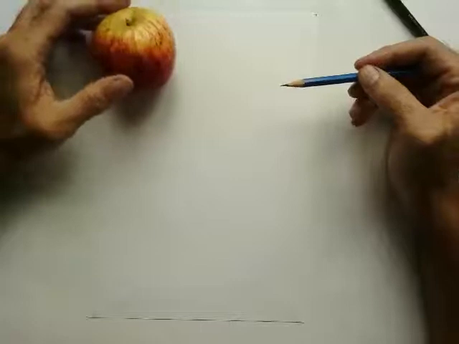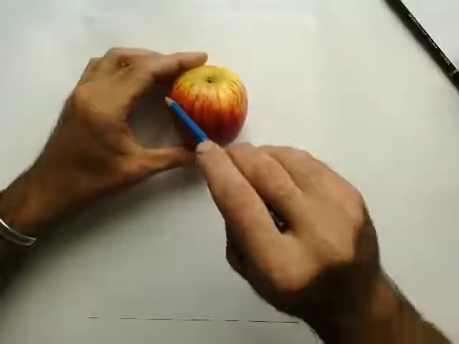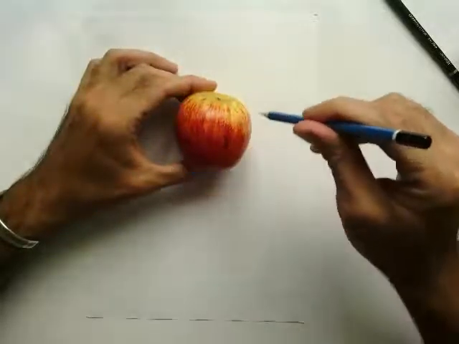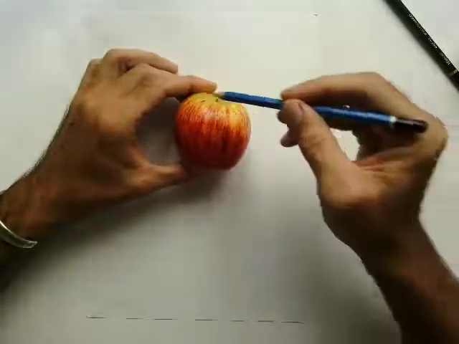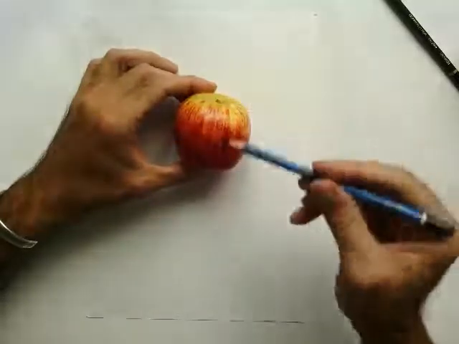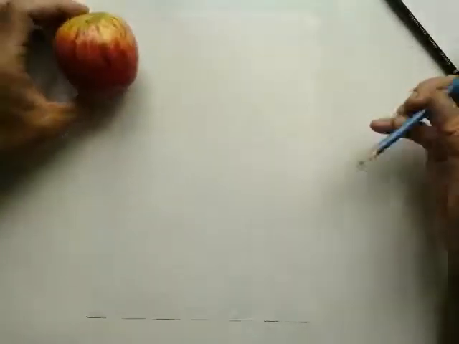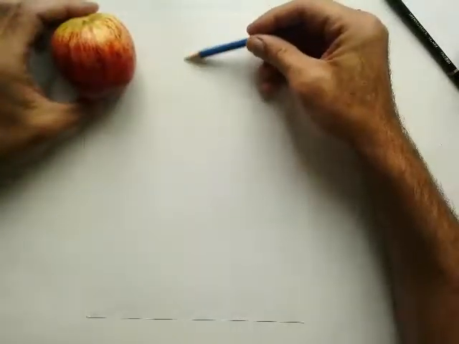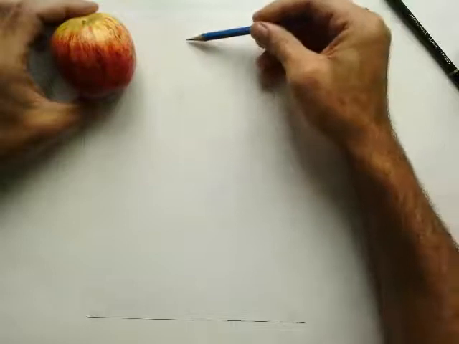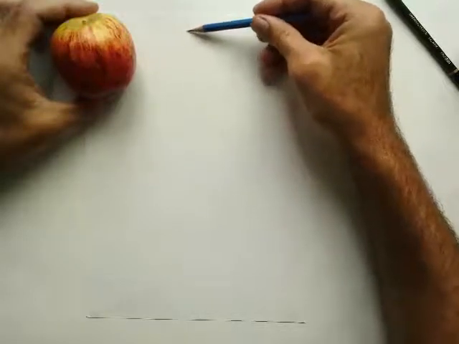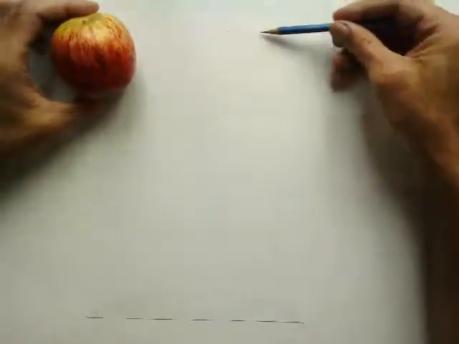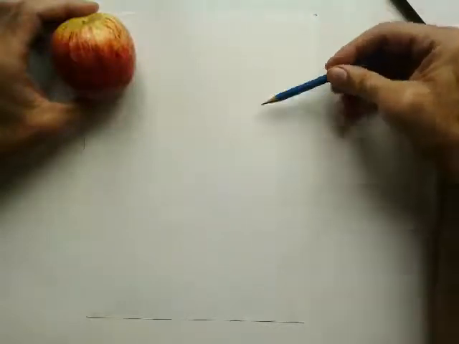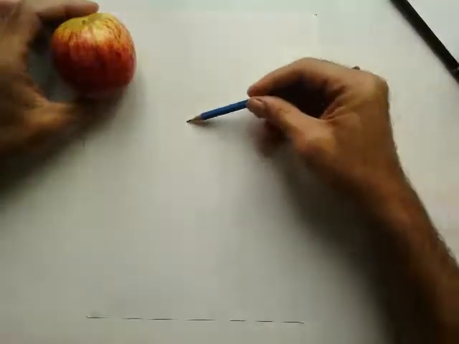Next, we're going to think about using what I call a bounding box. Imagine if you were to draw a box around the apple and the apple is touching all four sides of that box. How big is that box going to be sitting on your paper? Okay, so let's see. I'm going to imagine my apple is going to fit into this box here. All right.